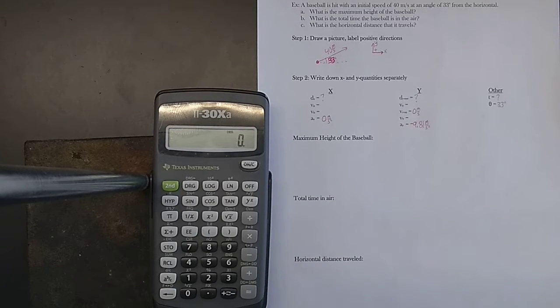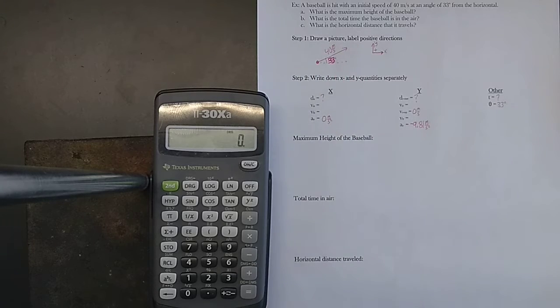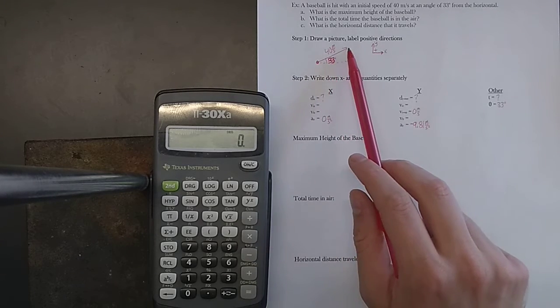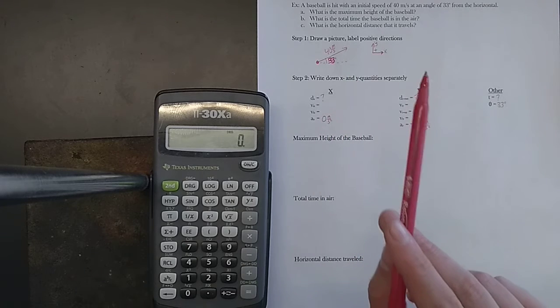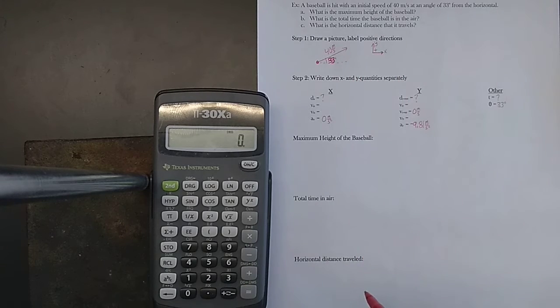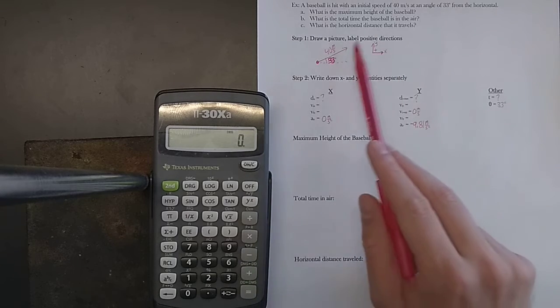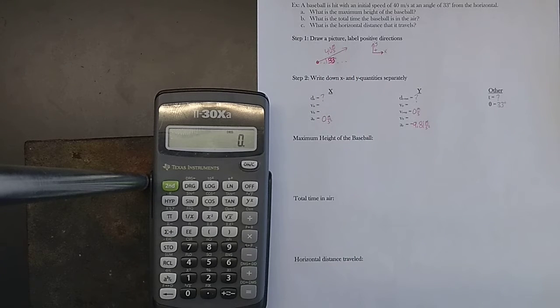So it looks like there are 4 more things that I don't know, but I can determine them because I was given the initial velocity of the baseball and the angle it was launched at. Notice that the initial velocity of the baseball is not in the x or y direction. What that tells you is that we need to figure out the x and y components of that initial velocity, because it doesn't really matter what the initial velocity is if we don't know the x and y components.